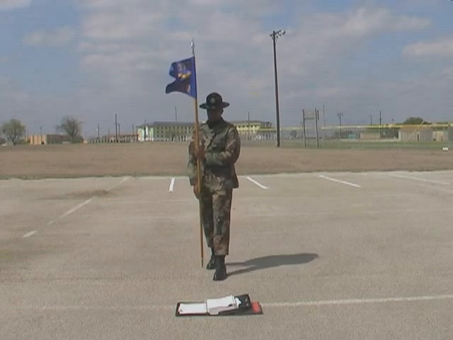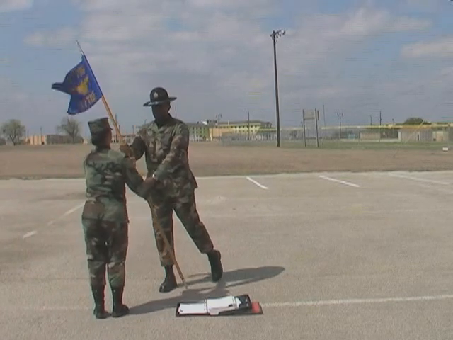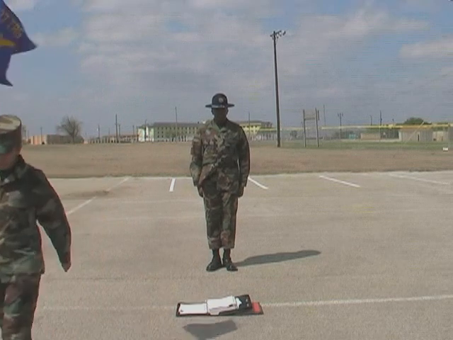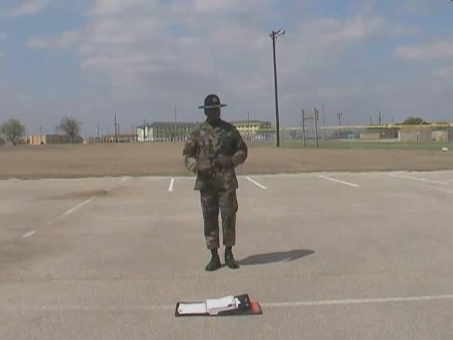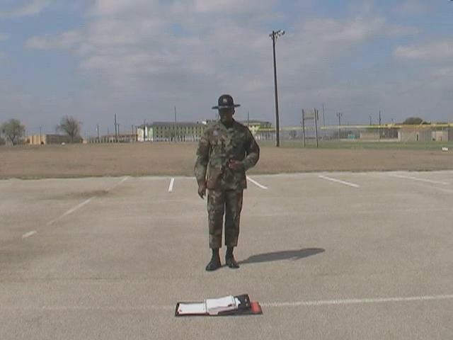Come on back up here for a second. There you go. Once you've executed your automatic ready front, your body is then back at the position of attention.